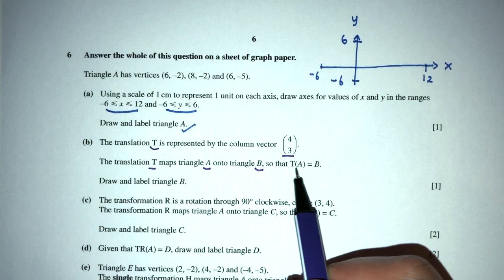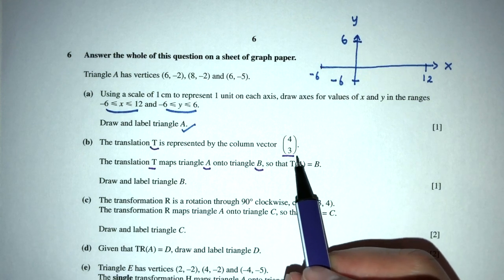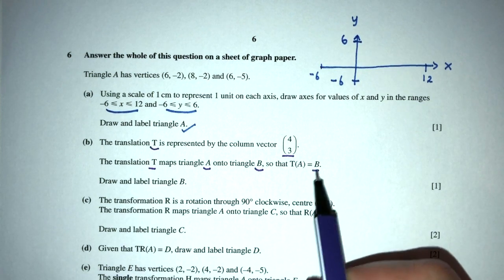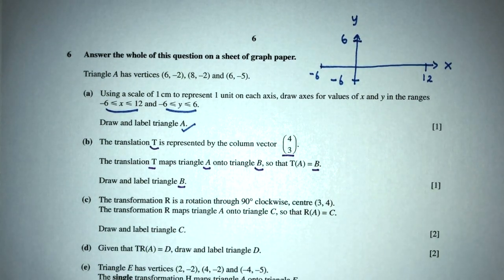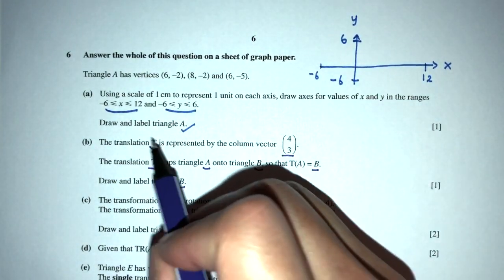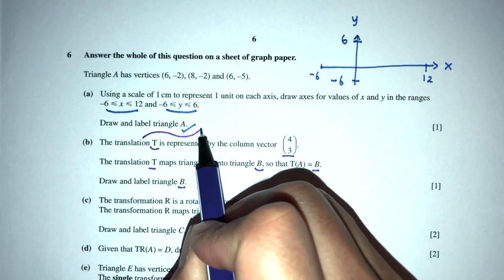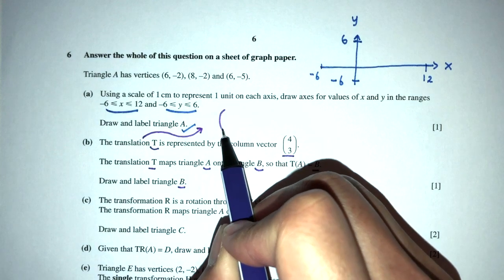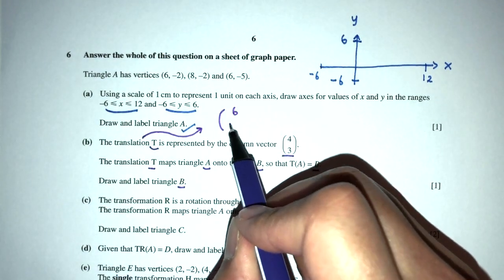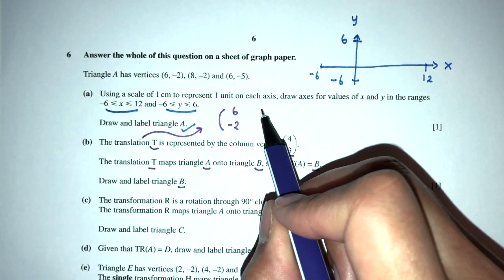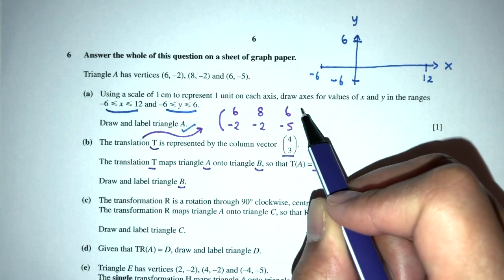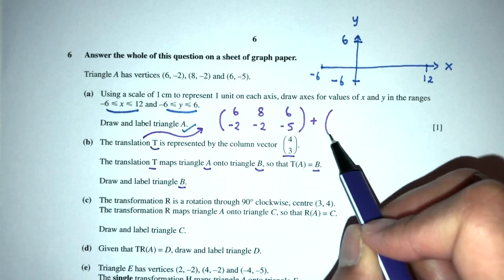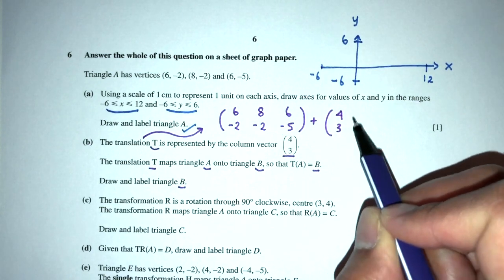So basically A, we apply transformation T, we get B. We have to draw and label B. So to draw B, we have to first find the points of B. For translation, this is pretty straightforward. We just have to take the points of A, which is (6, -2), (8, -2), (6, -5), and then apply the translation of T, which is (4, 3).